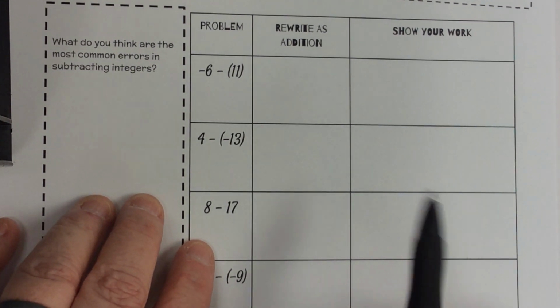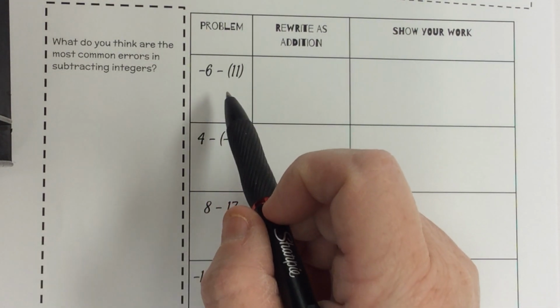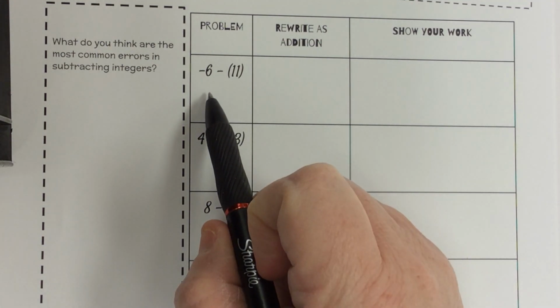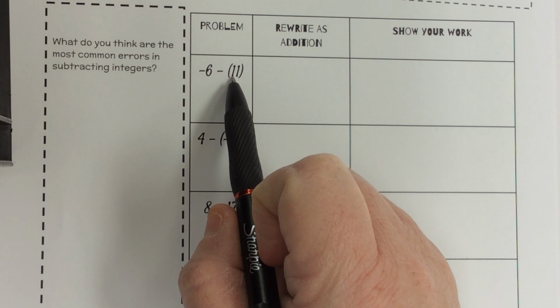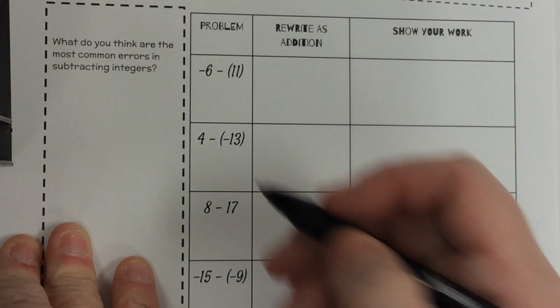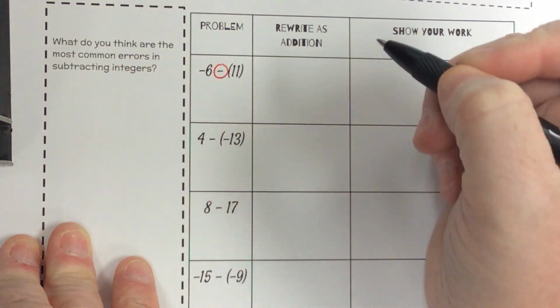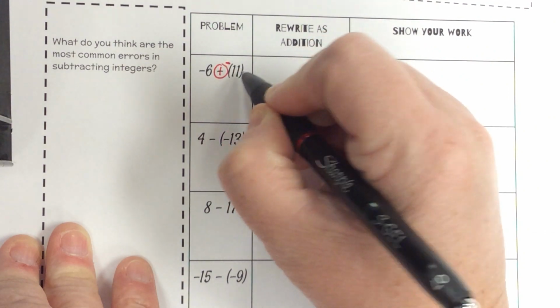All right, so negative 6 minus 11. Now, I can think about it and say, like, it's negative 6 degrees outside. It's 6 degrees below 0. And we're subtracting 11. That means we're going to get even smaller. We're going to get farther from 0. So my rule was circle the operation. Okay, I'm going to change the subtraction sign to addition and do the opposite of this one.